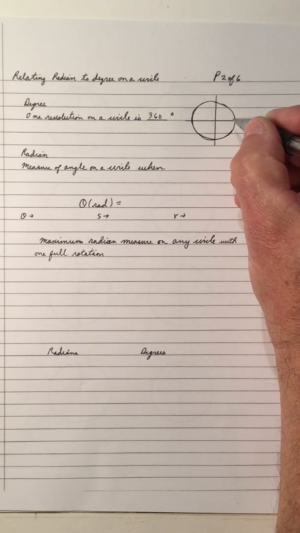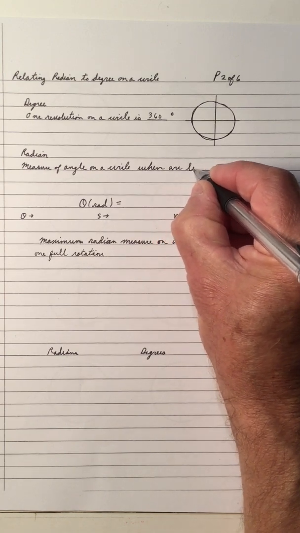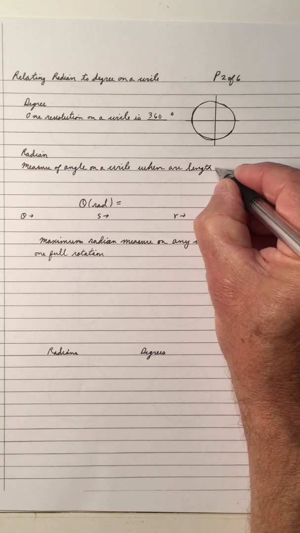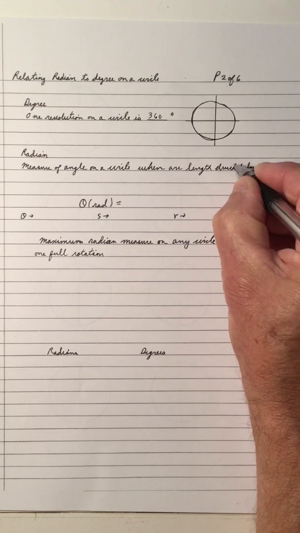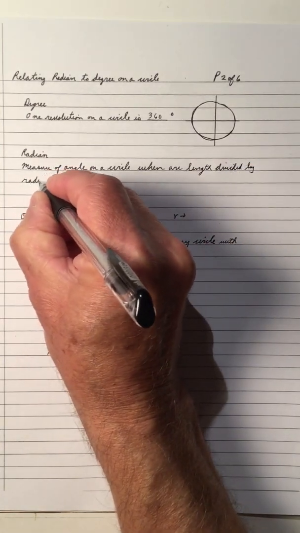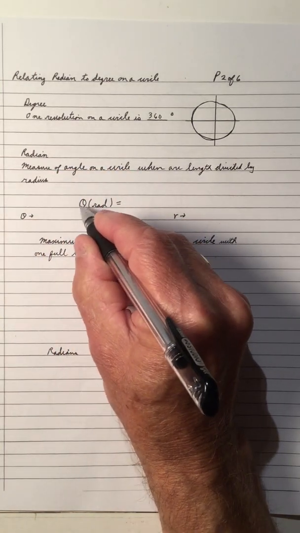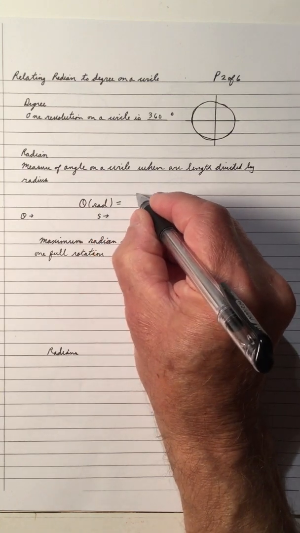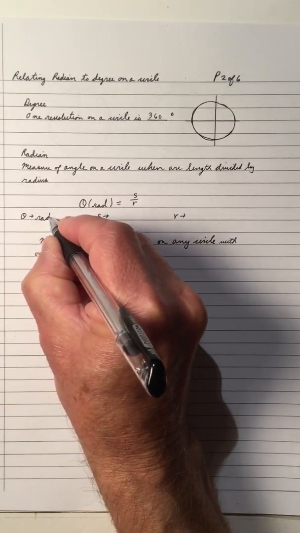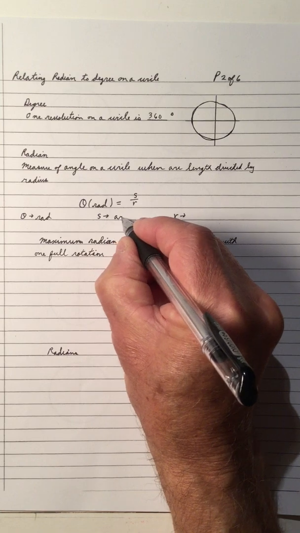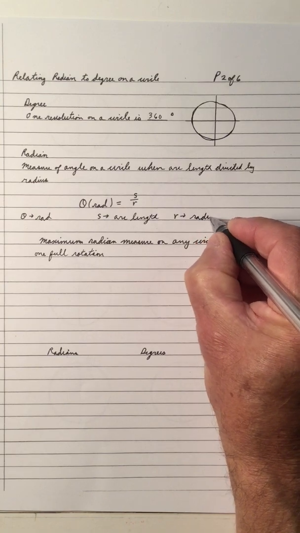A radian is the measure of an angle on a circle when the arc length is divided by the radius. That's the definition that we did in the first video. So the radian theta is S over R, where theta is defined as a radian, S is arc length, and R is the radius of the circle.